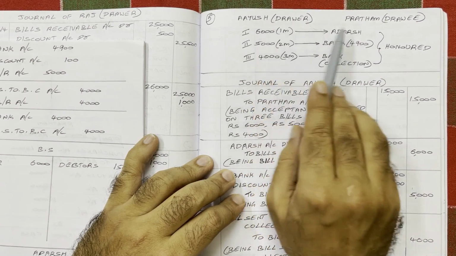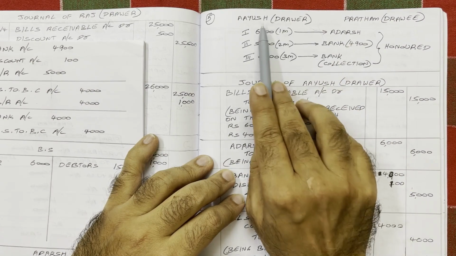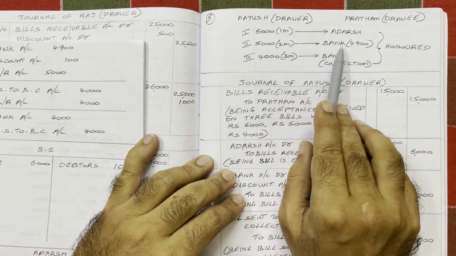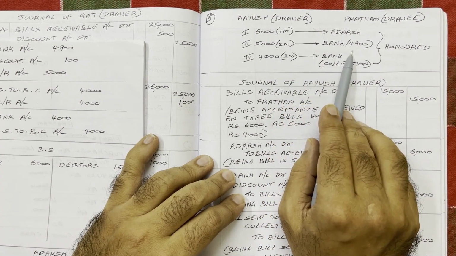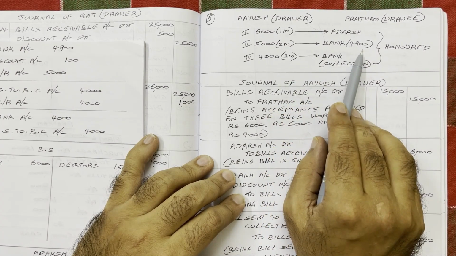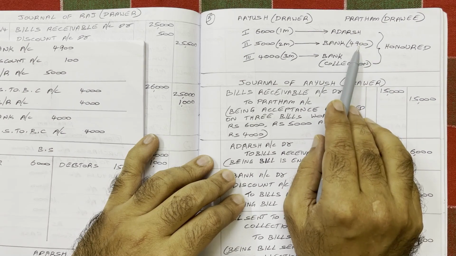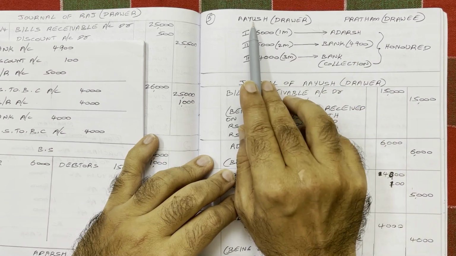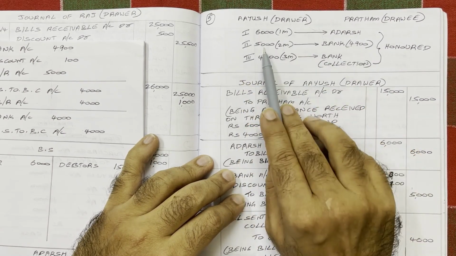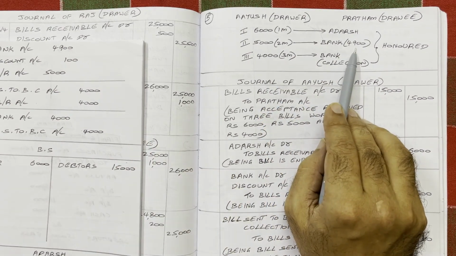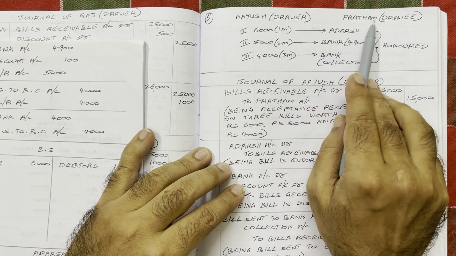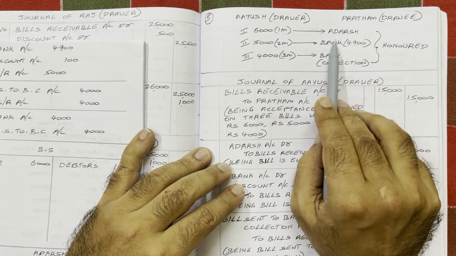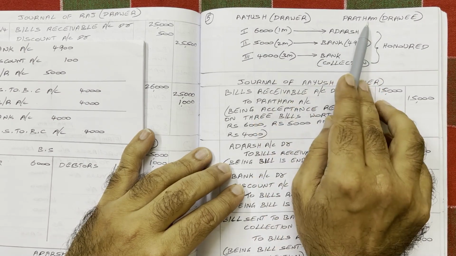Second bill, 5,000 worth bill. Ayush needs money before the due date. Therefore, Ayush discounted this bill with the bank. Means Ayush sold this bill to the bank for 4,900, meaning the bank paid 4,900 rupees to Ayush. Remaining amount, 5,000 minus 4,900, is discount. On the due date, the bank went to Pratham and collected 5,000 rupees from Pratham.